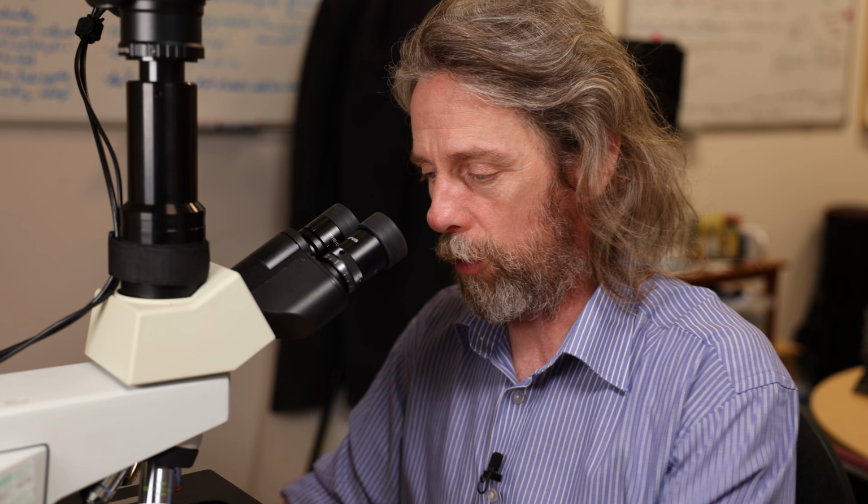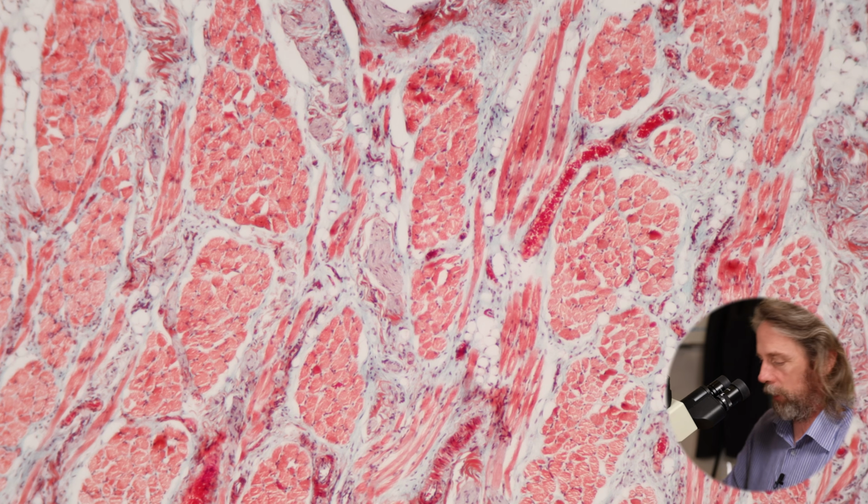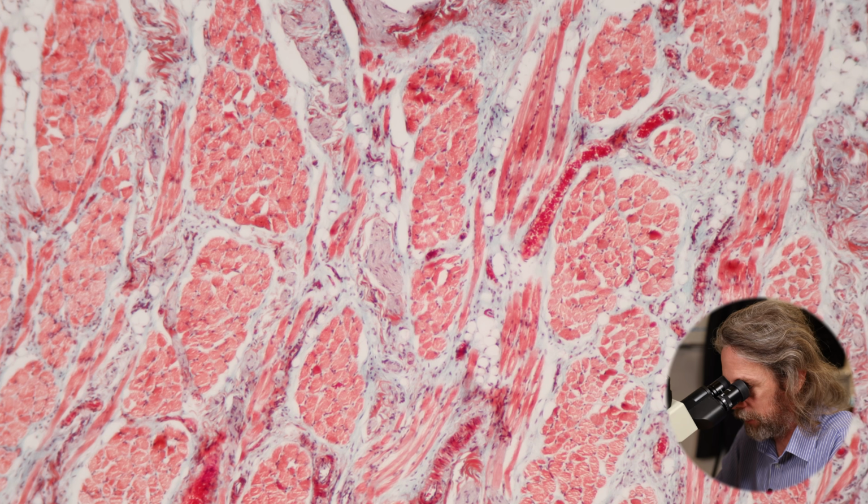But skeletal muscle is muscle under voluntary control, somatic muscle. Cardiac muscle is in the heart, and smooth muscle is autonomic muscle that you can't control, just does automatic things for you. So we're looking specifically at skeletal muscle here.